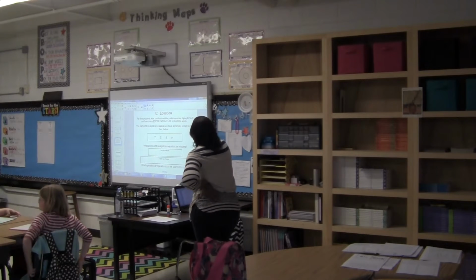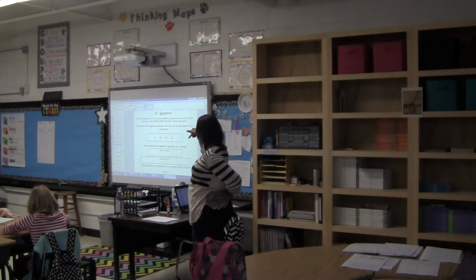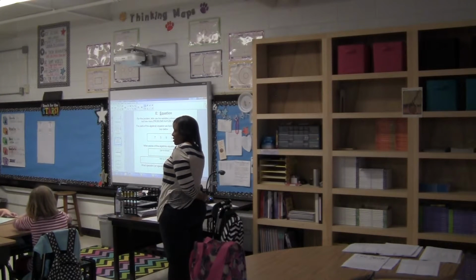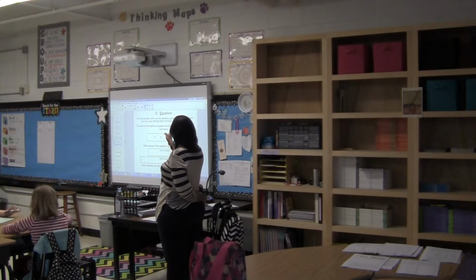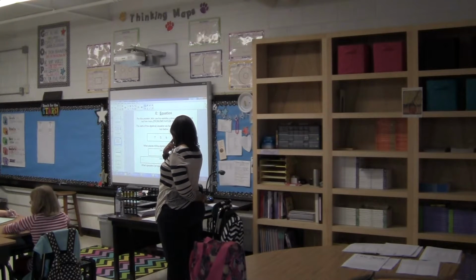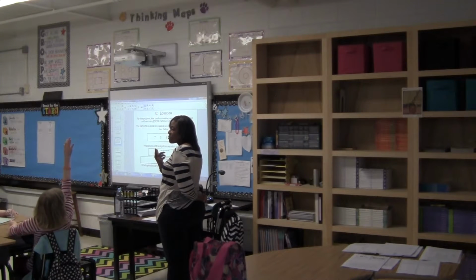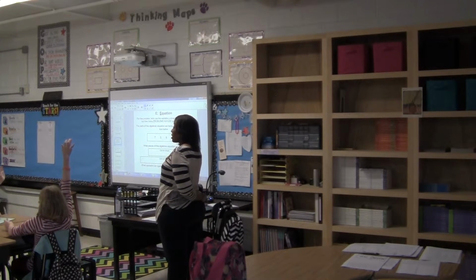So, what pieces of the algebraic equation are missing? There's some things we don't have that we need. We got 7, 5, 9, p. What can I do with that right now? What's missing? Trey? Equal sign. It needs an equal sign, and what else does it need? Robin?